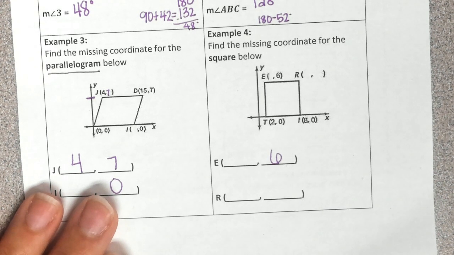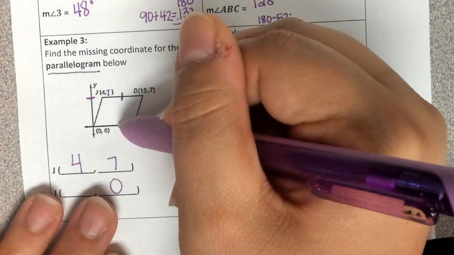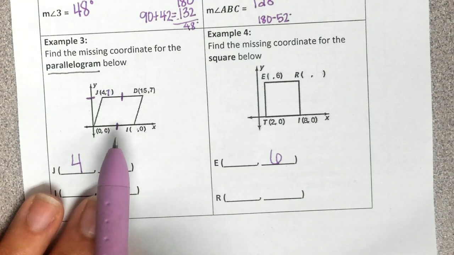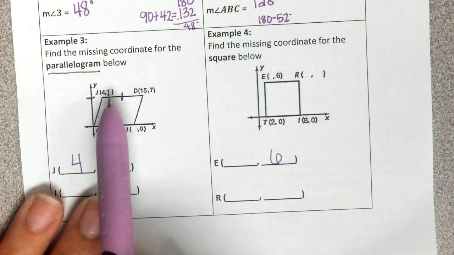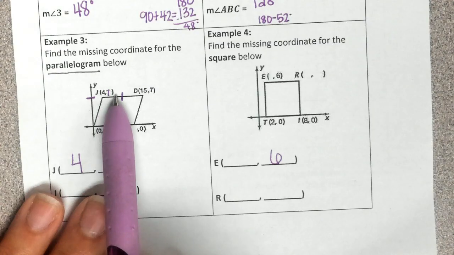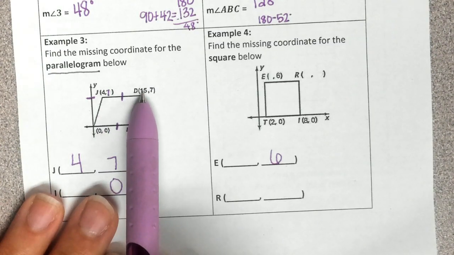What do we know about parallelograms? Opposite sides are congruent. Do I know what the bottom side is? No, because it doesn't give me the X. Do I know what the top is? If I'm at 4, how many am I going to need to count to get to 15?